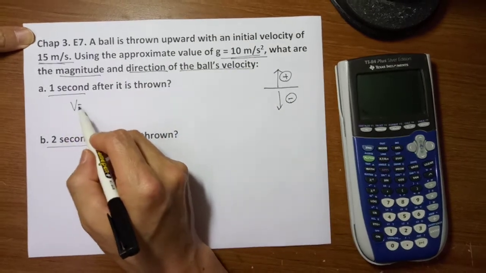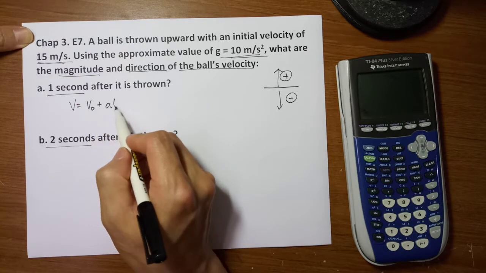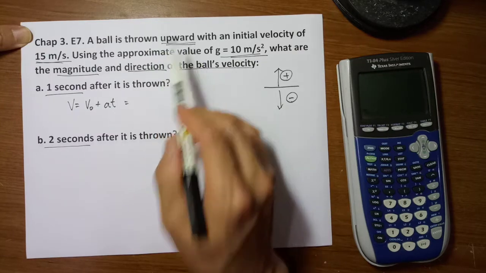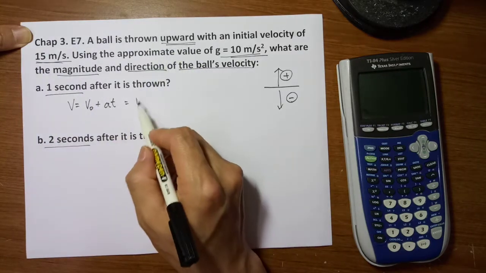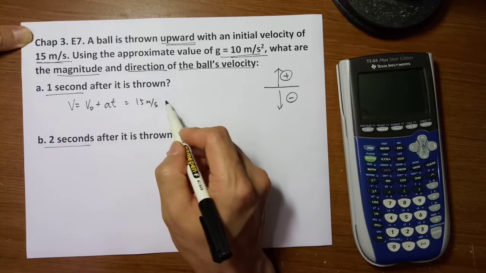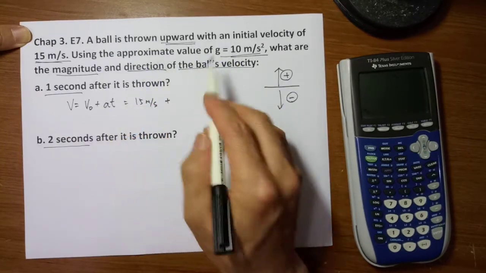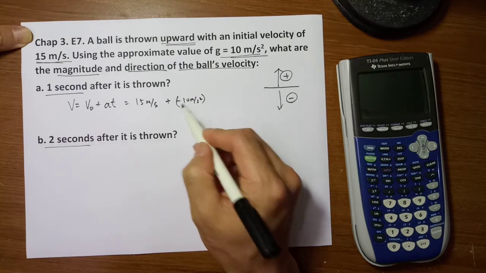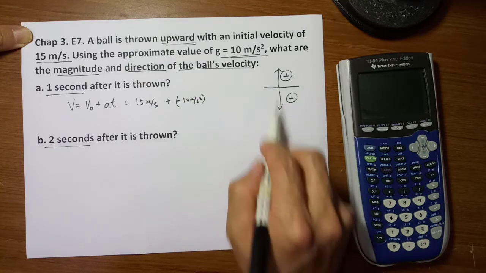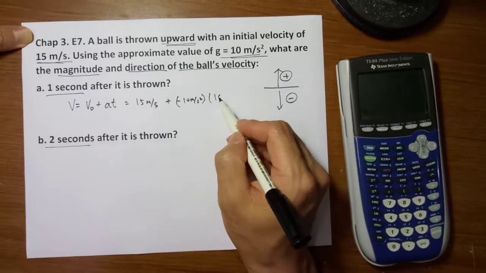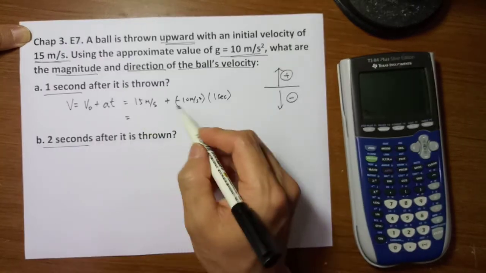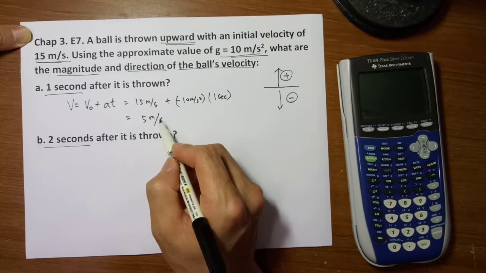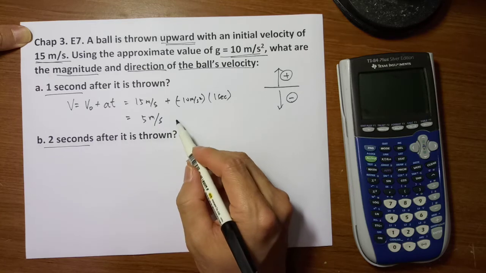So v equals v naught plus at. Then v naught is upward, since it's thrown upward, 15 meters per second, plus your gravity, negative 10 meters per second squared because of the negative direction, and 1 second. Then it becomes 15 minus 10, becoming 5 meters per second. This positive means upward.